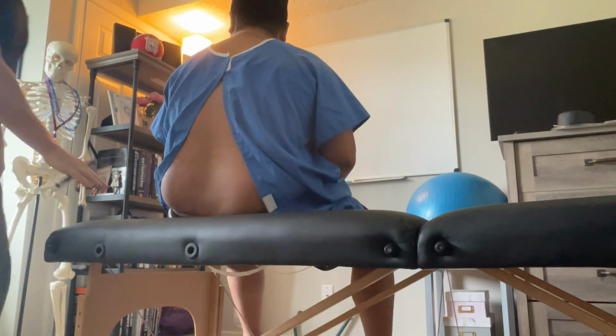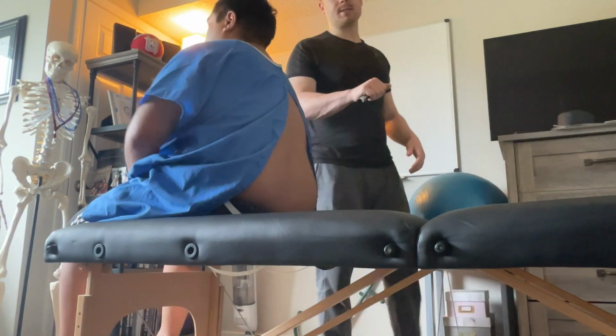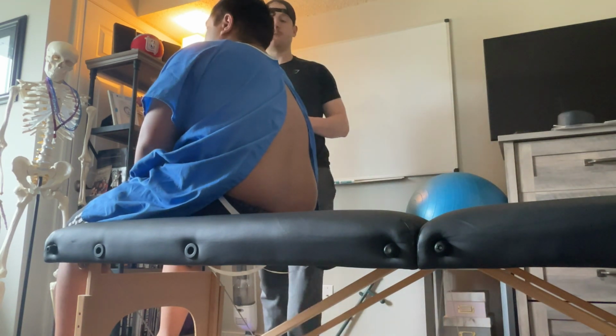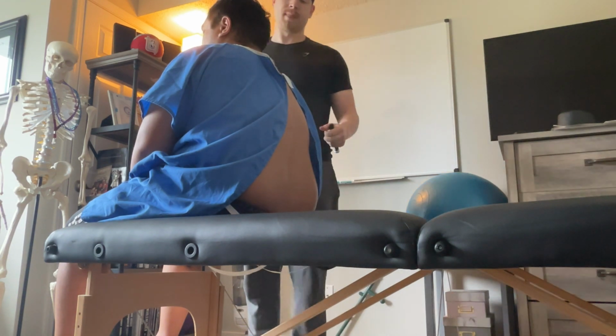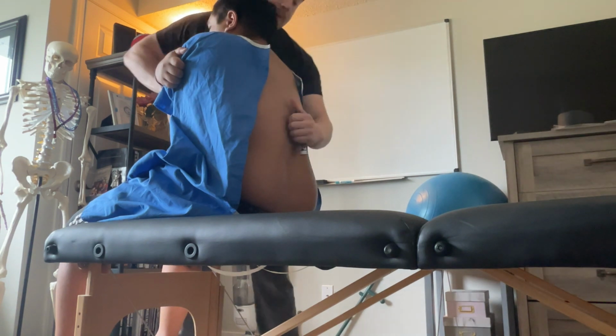Alright, I'll have you turn so your feet are here. I'm going to place a marker in between my hands just to protect my knuckles because I'm going to need more than a flat hand for this. This can be done ipsilaterally or contralaterally. I'm going to do, cross your arms like this on me. I'm going to do it ipsilaterally.